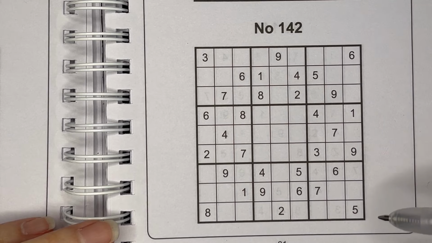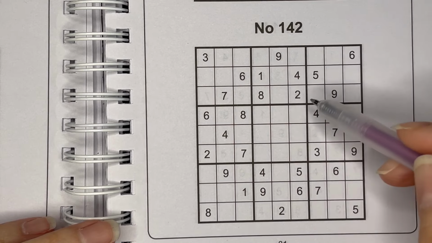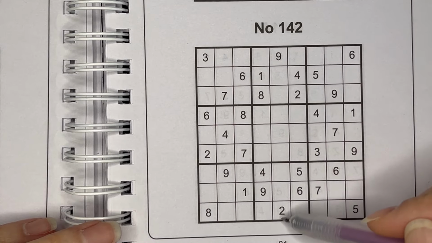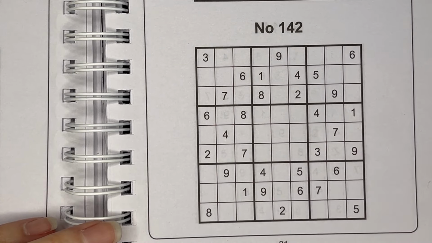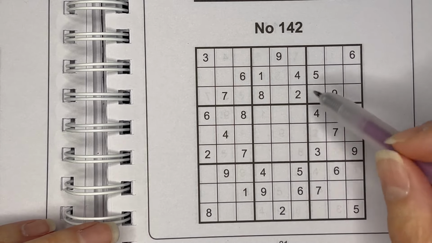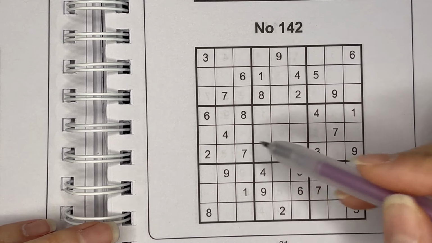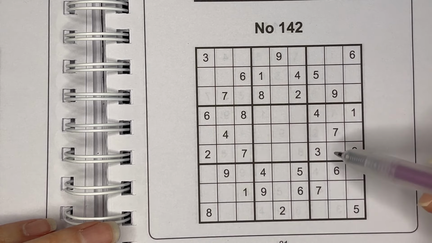So let's look at 2s. A 2 here, and here, and over here. Okay, nothing on the 2s yet. Let's look at 3s. Let's see, there's a 3 here, a 3 here.